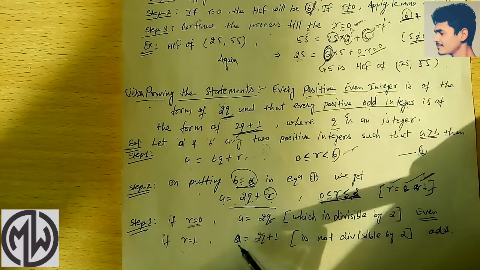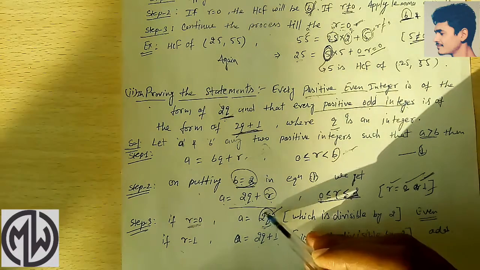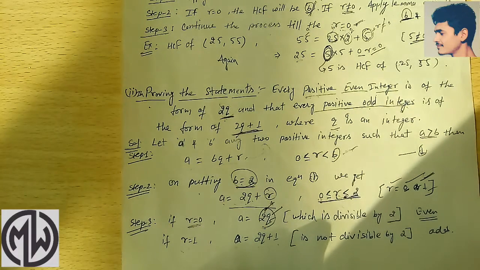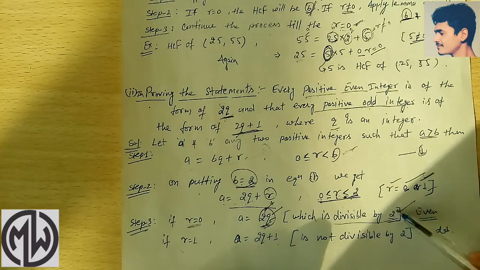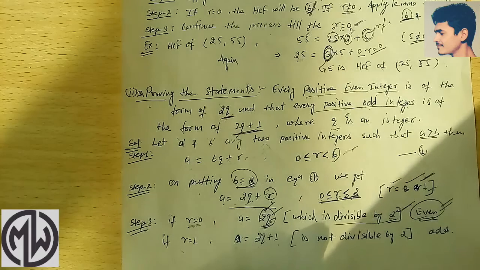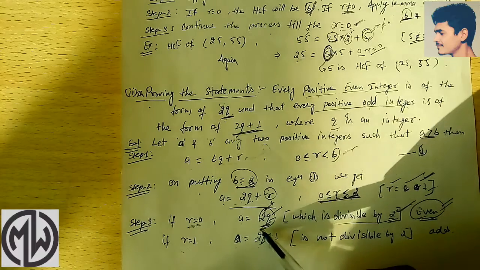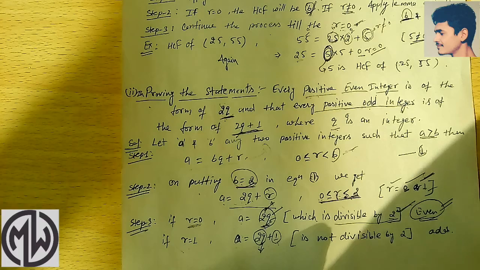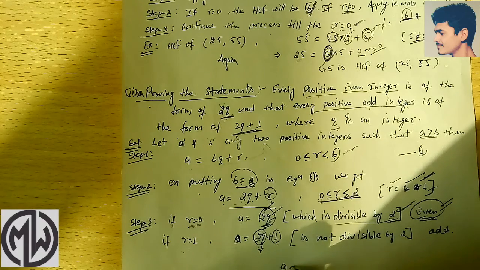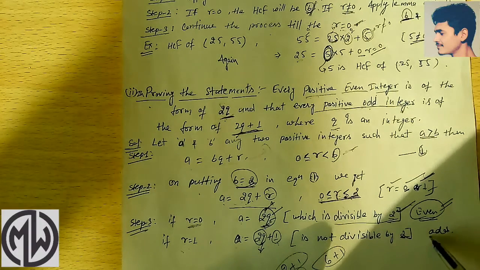Alright, if r is equals to 1, then a is equals to 2q plus 1. Now let's see a is equals to 2q. In any number, if 2 is a common factor, that means it is divisible by 2. That means a is equals to 2q is divisible by 2. And if any number is divisible by 2, that means it is an even number. Alright, similarly if 2q is an even number, when we add 1 to an even number, it will convert into an odd number. For example 2 plus 1, 4 plus 1, 6 plus 1, these are odd numbers because they are not divisible by 2.